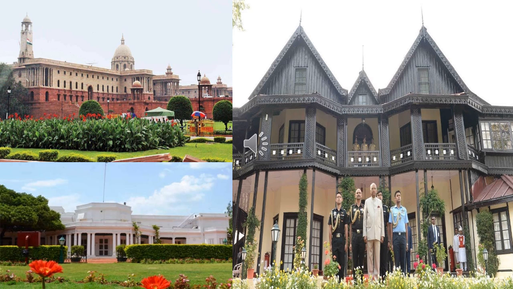Do you know the residence of the President of India? Where does he stay? It is called Rashtrapati Bhavan. It is a well-known fact that the President of India resides at Rashtrapati Bhavan in New Delhi. The residence and the office of the President are located in the same building.